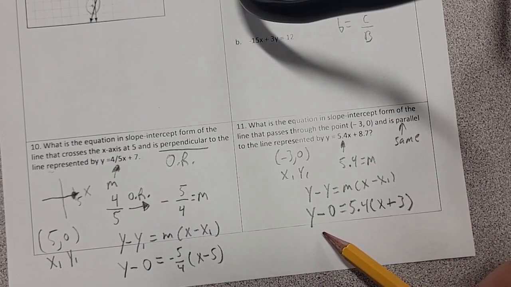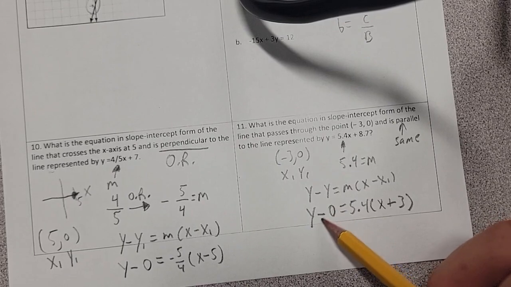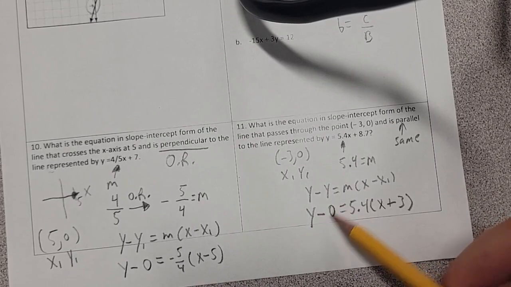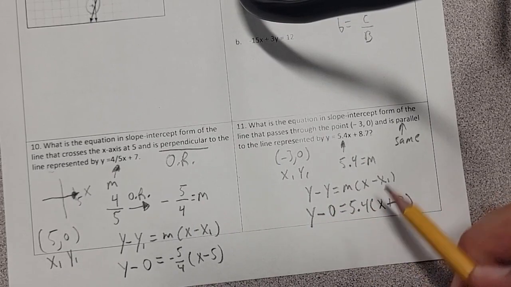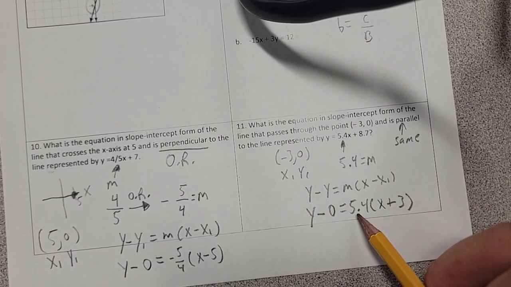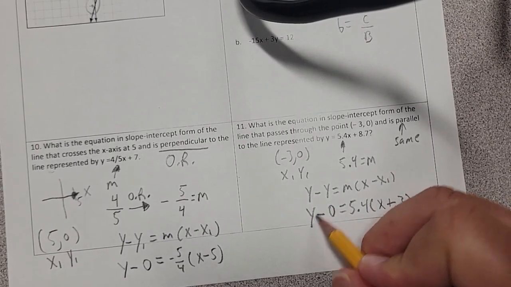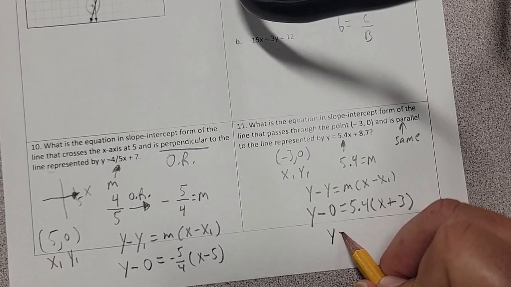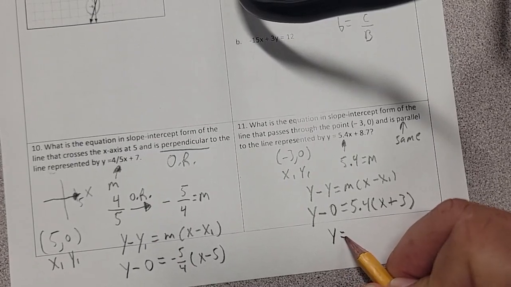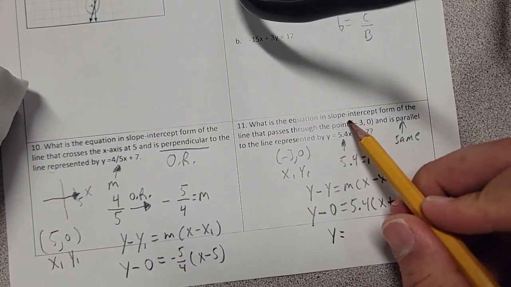So here's the nice thing about the zeros. The zeros really don't matter, so we can kind of get rid of them when it says minus 0. The problem is I have to go ahead and distribute. So whenever you have a 0, we don't have to write it down. I'm going to put y equals. So I'm already in y equals form. It wants it in slope-intercept form. That's y equals form.